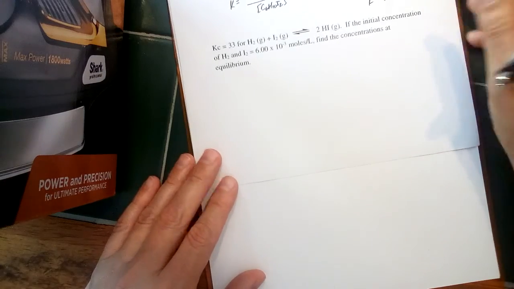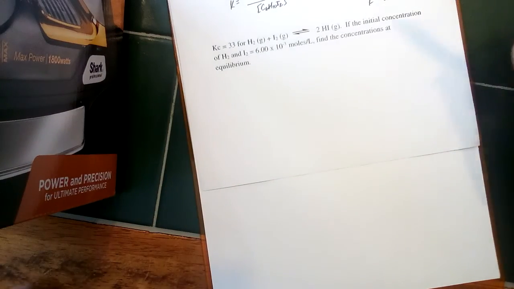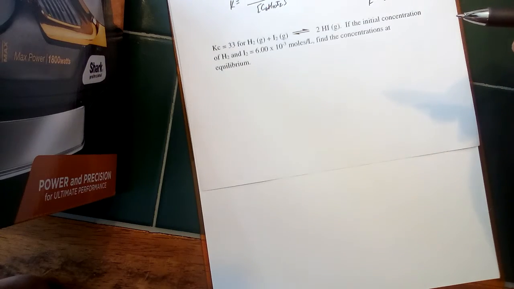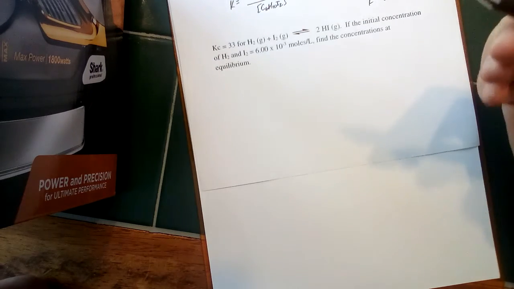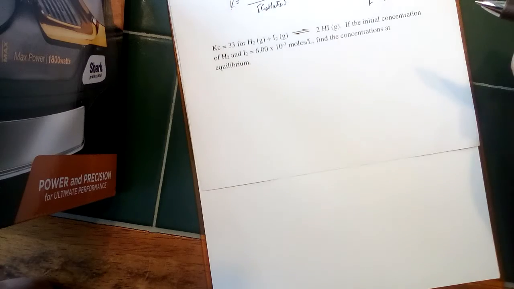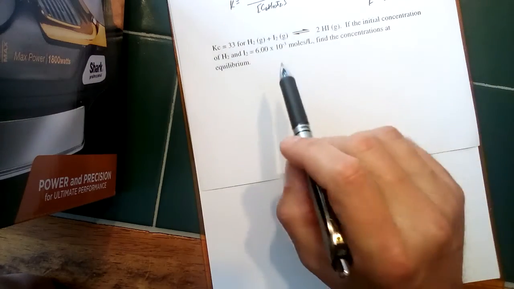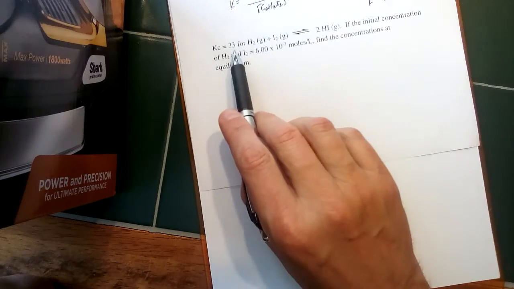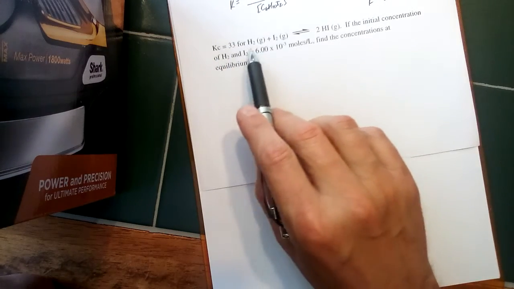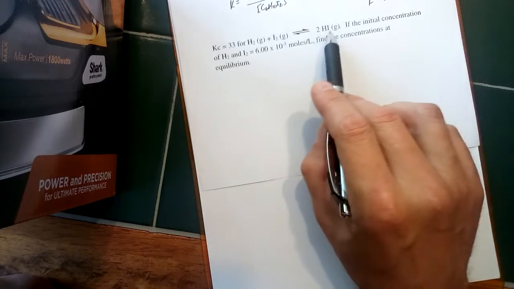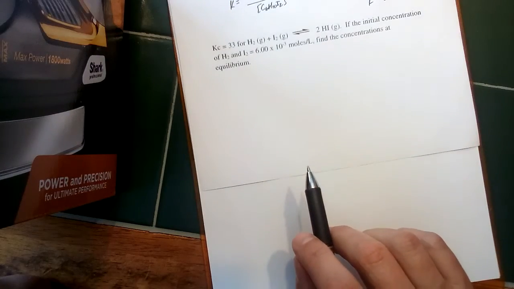Now, the second problem here is a little different because we're given the equilibrium constant. So what we're looking for here are some of the concentrations, but we're still going to get there by using our ICE chart and figuring out how we can make an equation that we can solve for whatever's missing. So given the equilibrium constant is 33, for this reaction, hydrogen gas plus iodine gas gives 2 moles of hydrogen iodide gas.